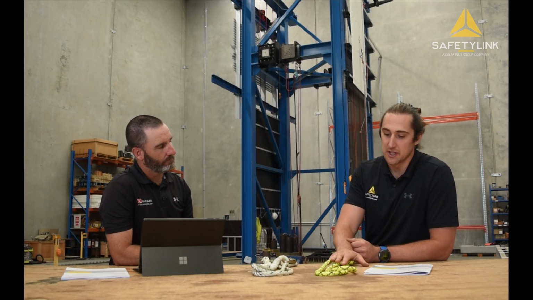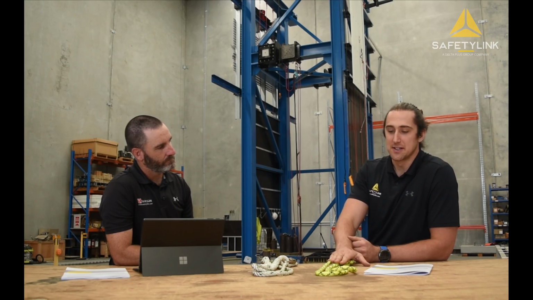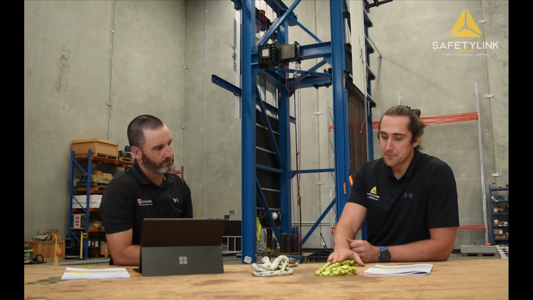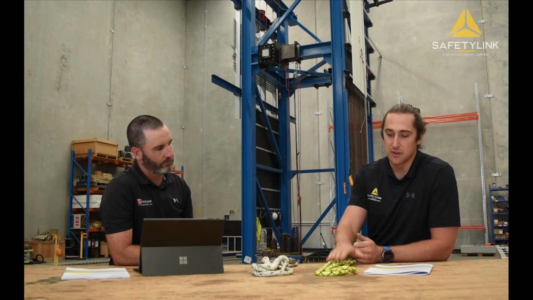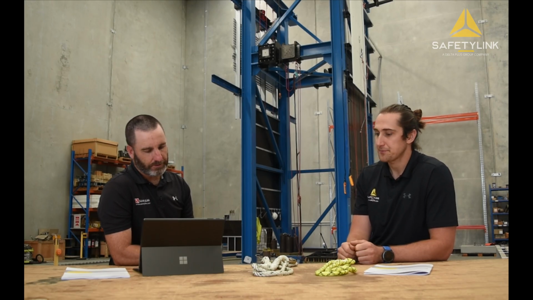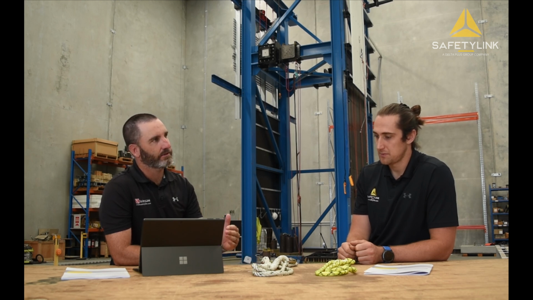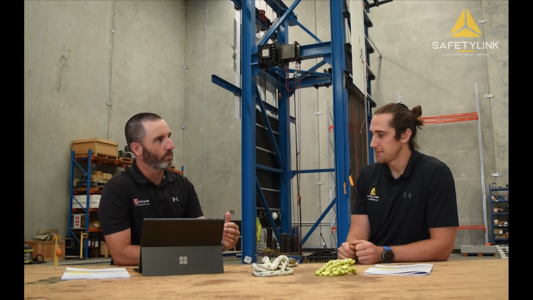So what the standard committee has moved to is an 11mm kernmantle rope. This is a static rope. The reasoning behind that is we see a much smaller range in the peak dynamic load achieved with this style of lanyard. Okay, so the lanyard has changed to give us a more consistent and repeatable result when producing the dynamic test on the rigid structure.